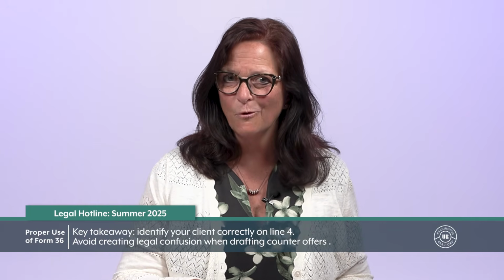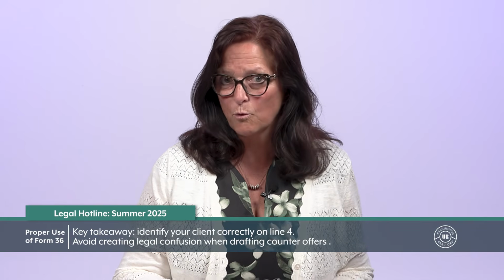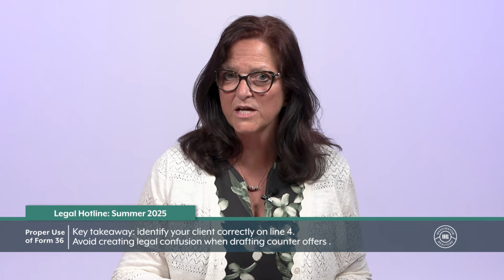Whoever your client is, when you're the drafter of Form 36, their name goes on line 4, and you identify them as the role that they're playing in the transaction, buyer or seller, because the form can be used for both.